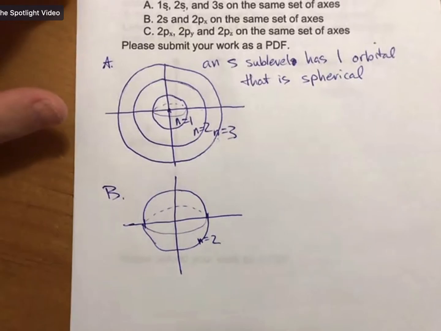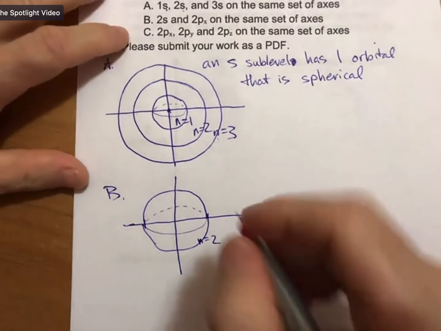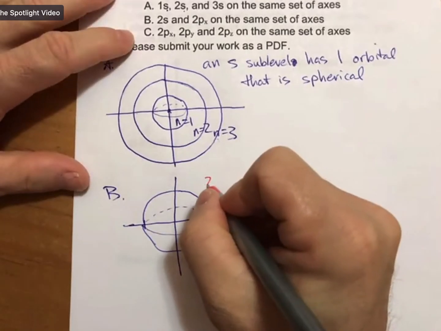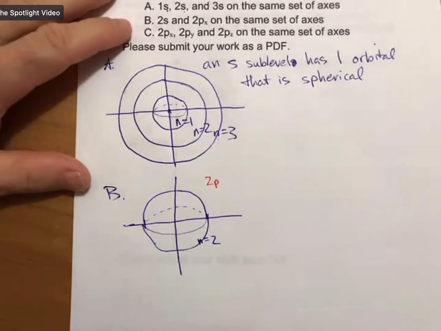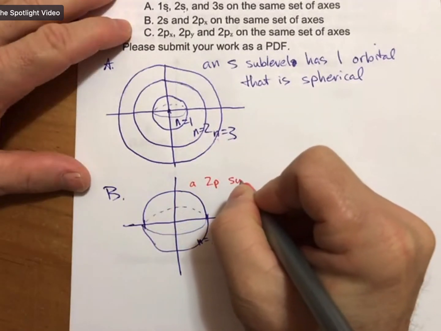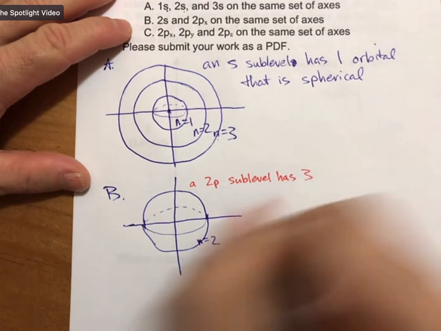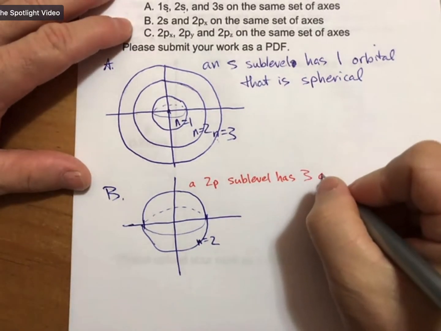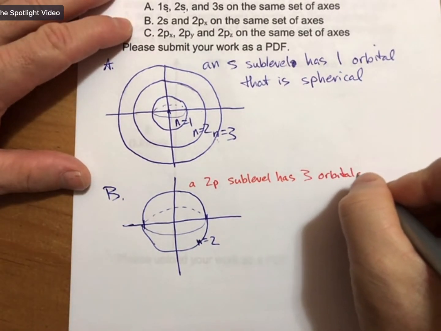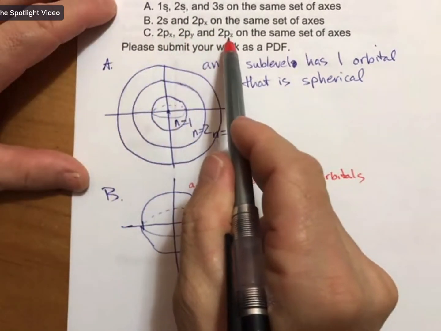Now, a 2p sublevel has 3 orbitals. You can see them for part C, 2px, 2py, and 2pz.